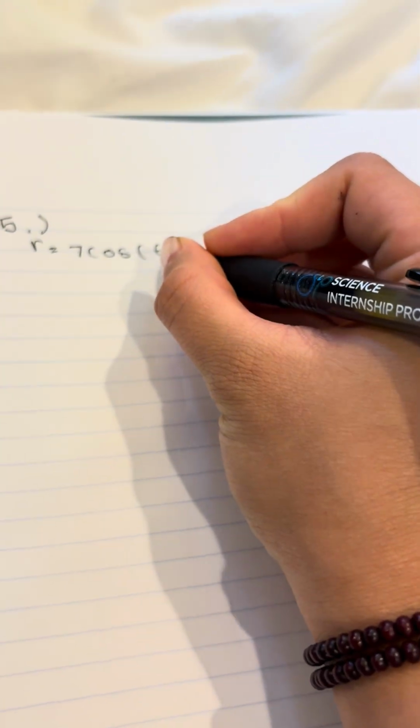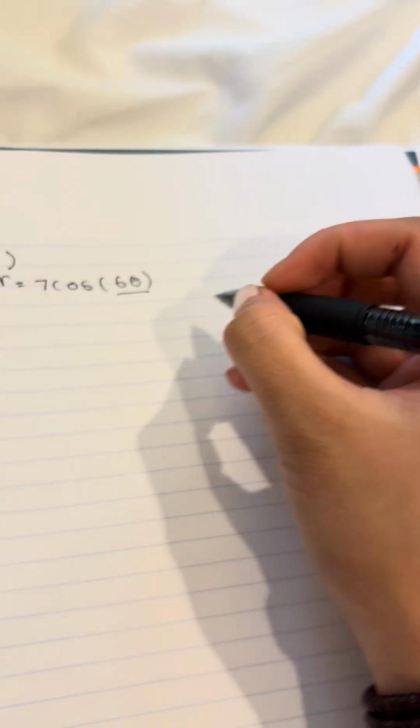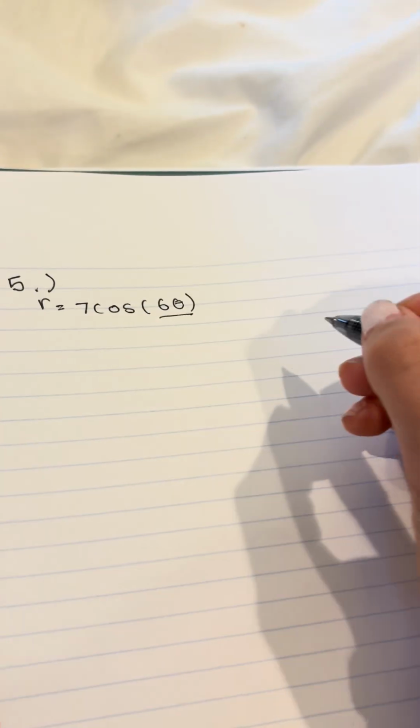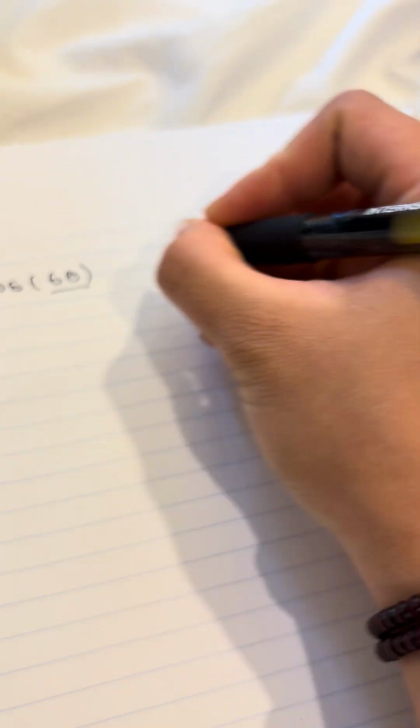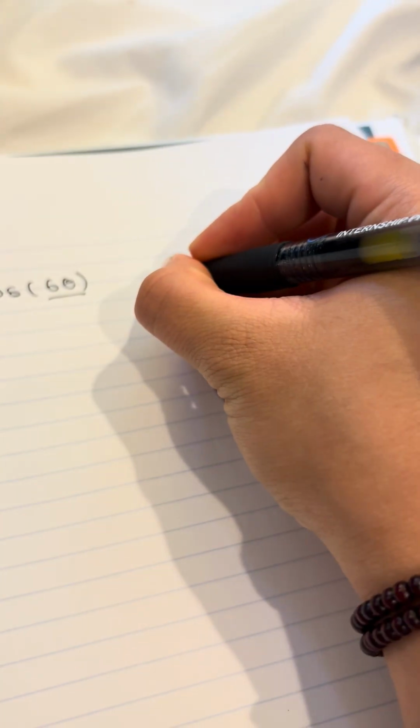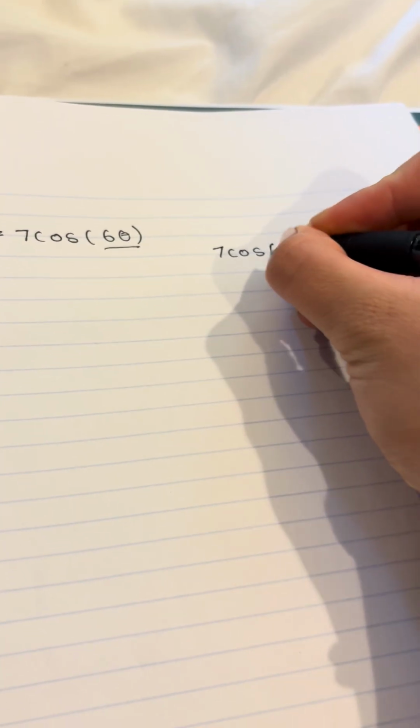Okay, so I'm trying to find the area of the region bounded by r equals 7 cosine 6 theta. Since I know that there are going to be 12 petals in this rose, in order to find the total area, I'm going to solve for the area of one of the 12 petals and multiply by 12. To solve for the area of one petal, I need to find the bounds, so what the range of angle is for one petal. So when does this function equal 0?